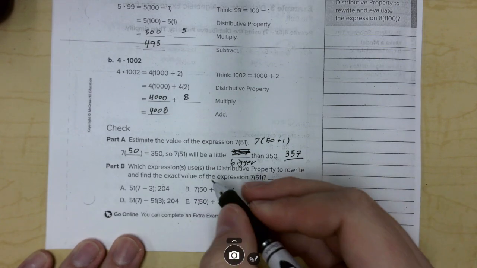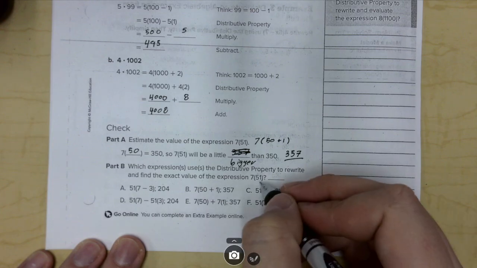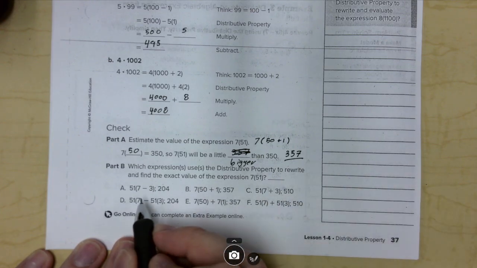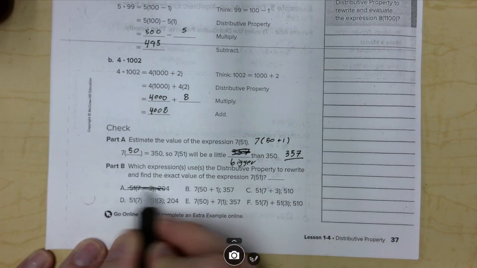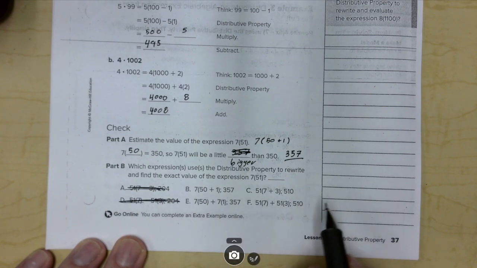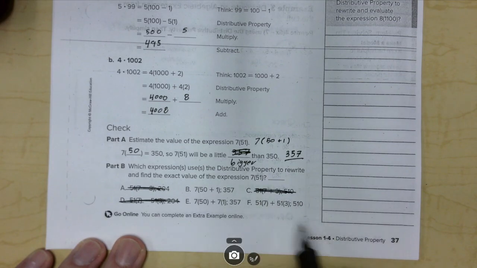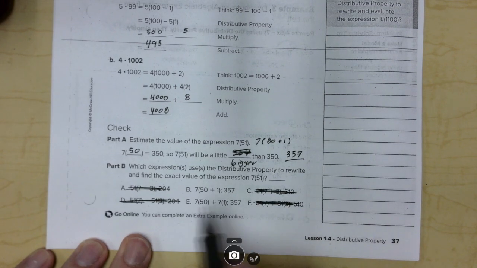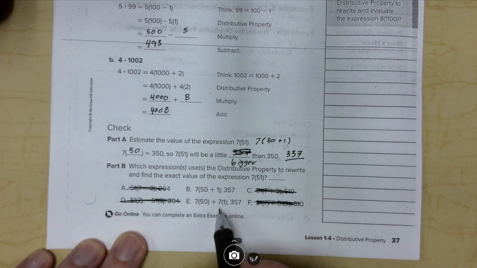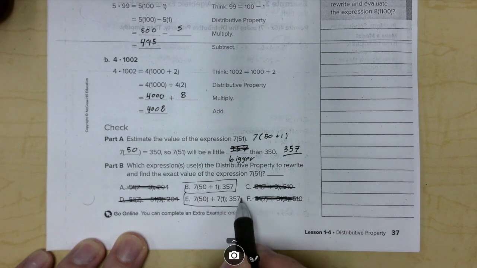Which expression uses the distributive property to rewrite and find the exact value of 7 times 51? Nope. We know it's 357. Nope. Let's just cross out the bad answers. 500, absolutely not. This works. B and E.